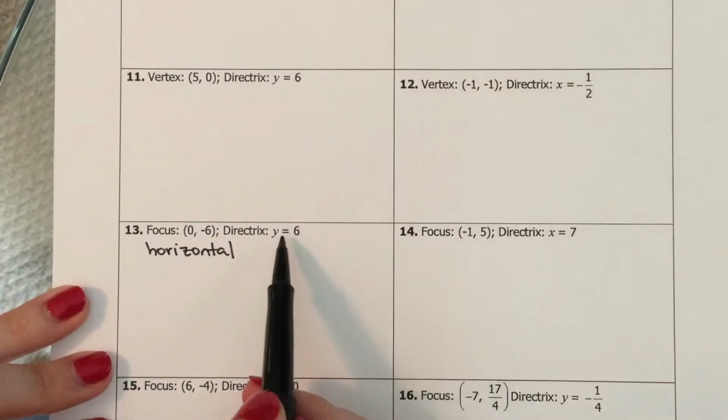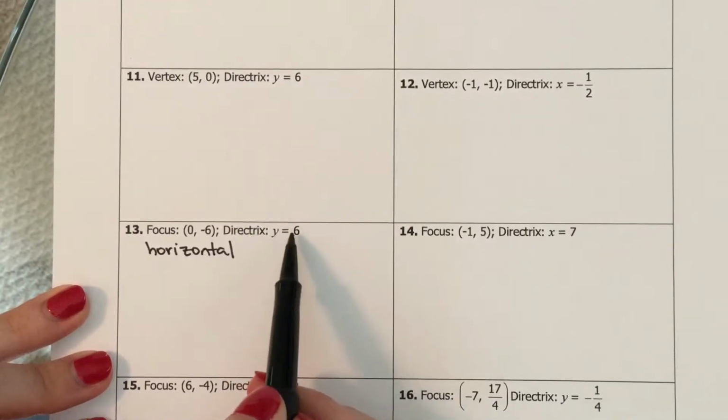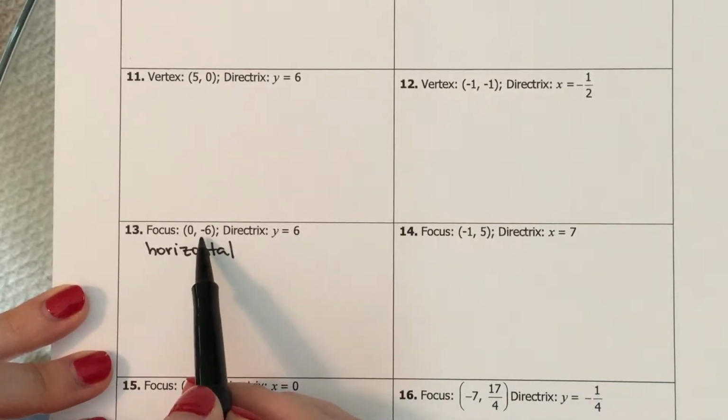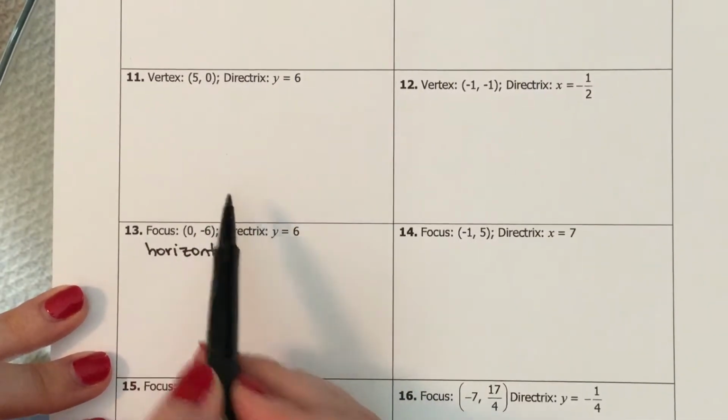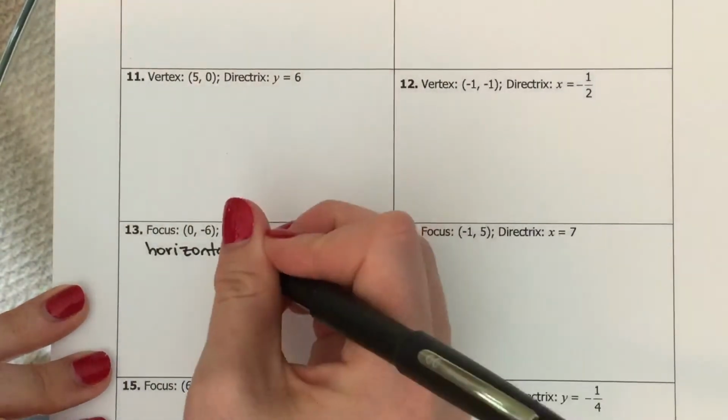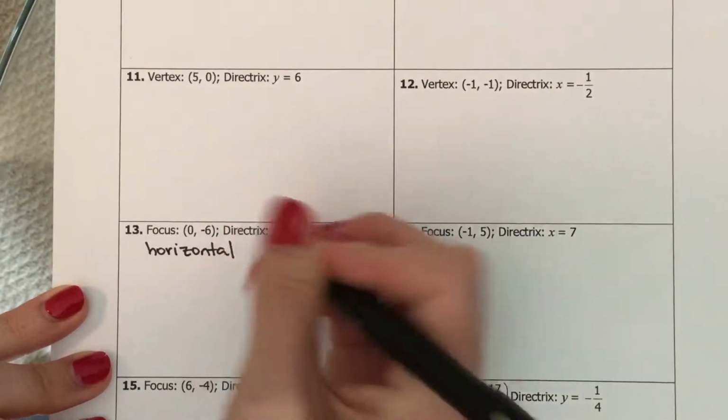And then with this one, the directrix is up at a +6. The focus is down here at a y value of -6. So you know it must be down because the directrix is up above and the focus is down below. So it must mean that our graph is opening down.